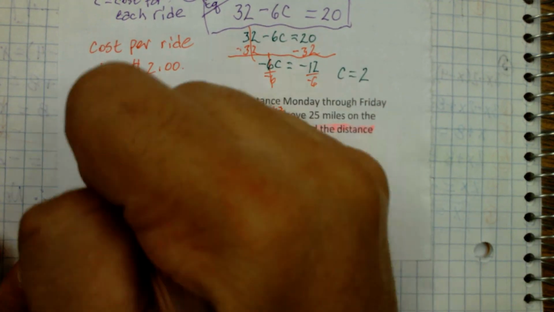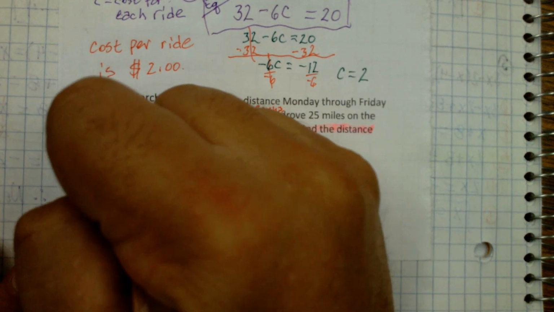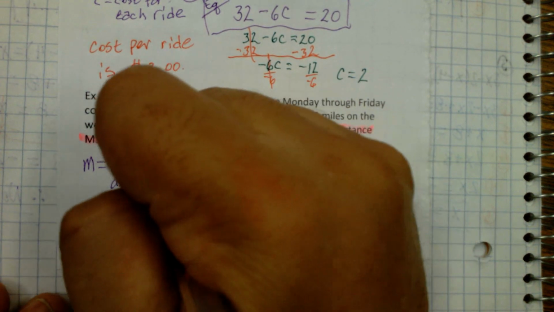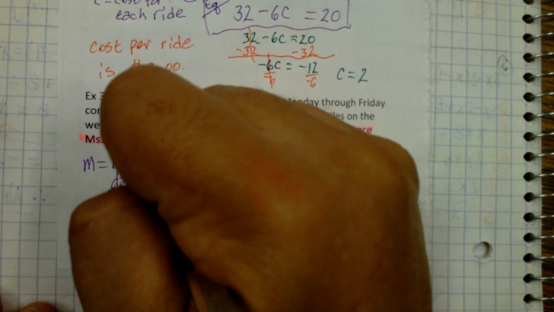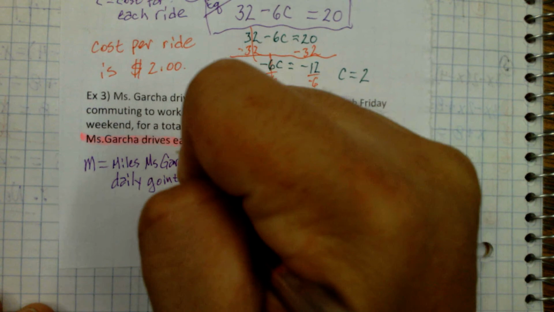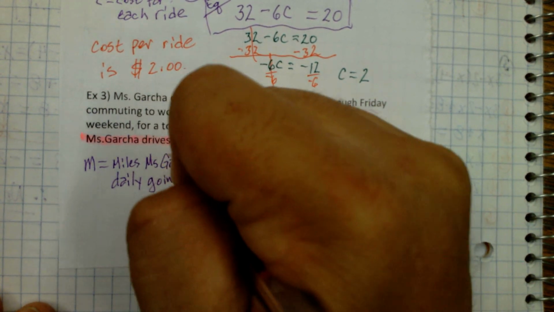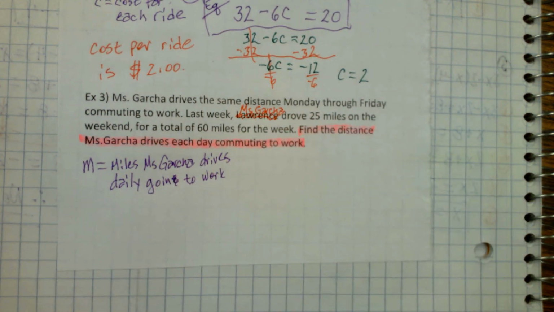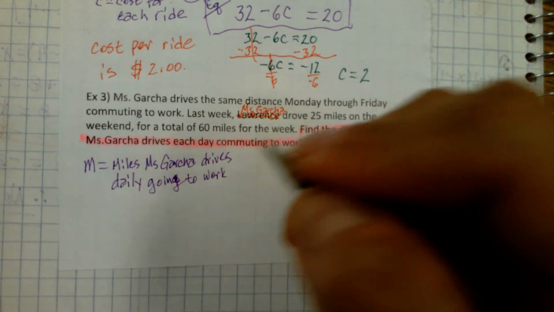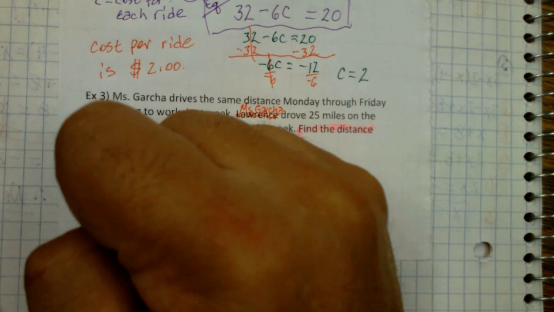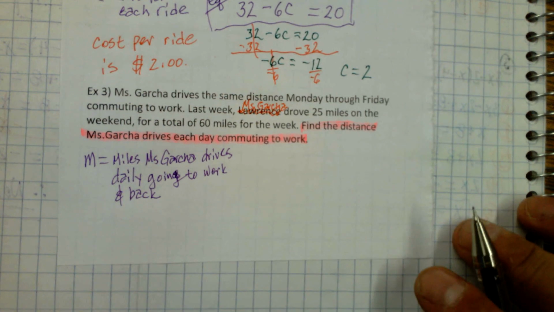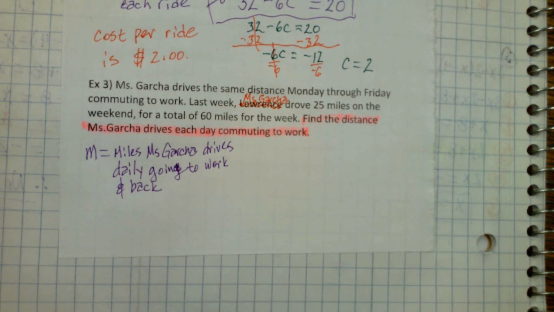The miles she drives daily. That's another word for each day going to work and back. So the miles Miss Garcha drives daily going to work and back.